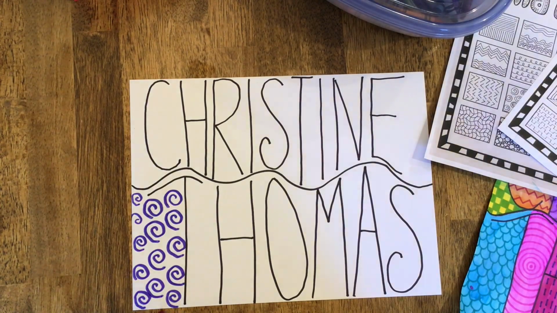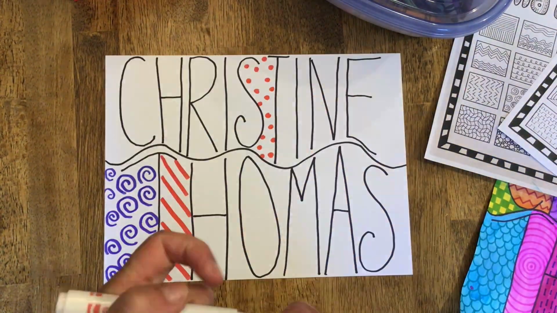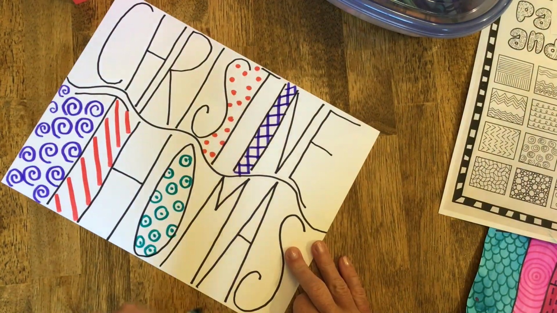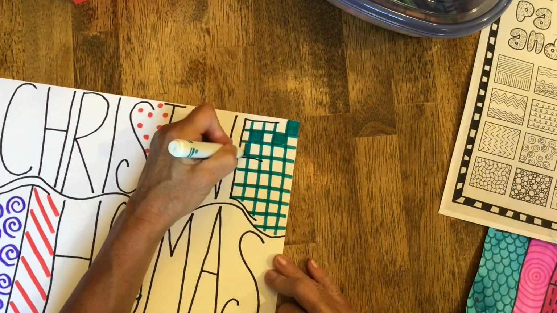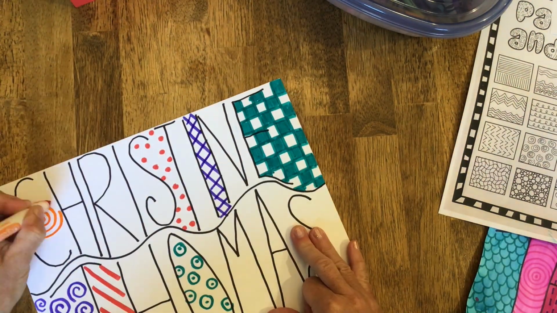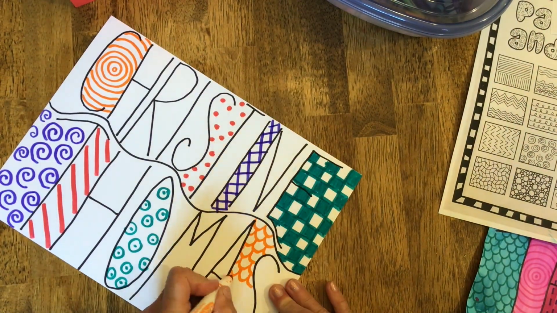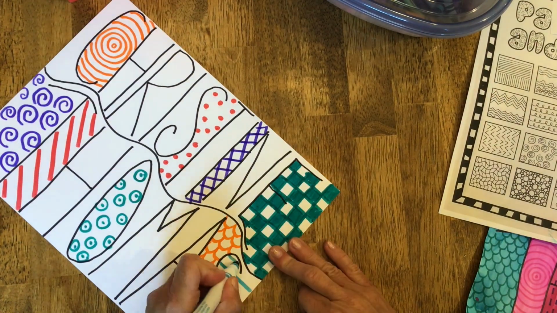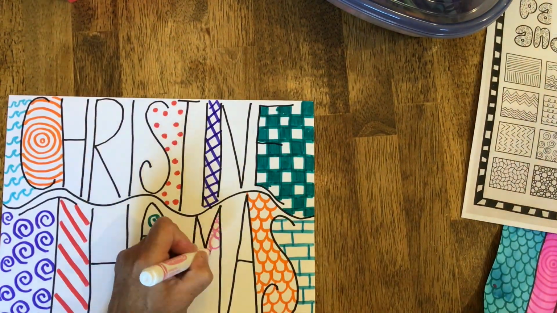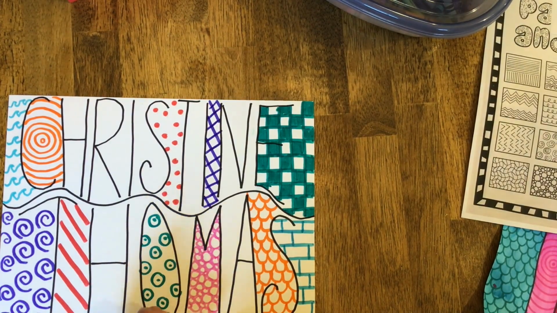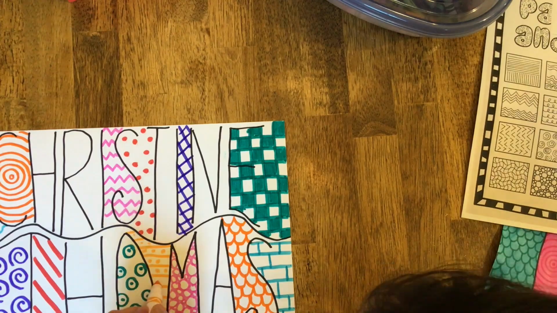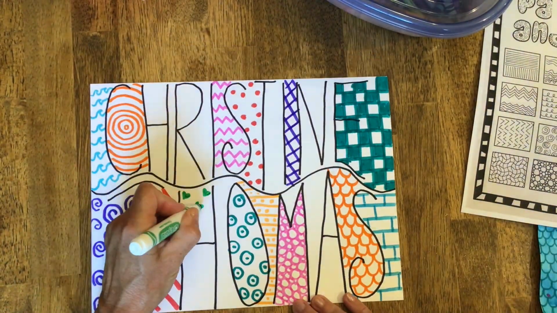Using different kinds of lines and shapes. Lines and shapes are two of our elements of art, and then I'm using different colors, which is another element of art. So you can look at the sheets that I provided, or of course you can come up with some of your own, doing checkerboards, different kinds of lines. We look at dashed lines, curved lines, zigzag lines, wavy lines, different kinds of shapes, circles, hearts, squares, and making it bright and colorful.